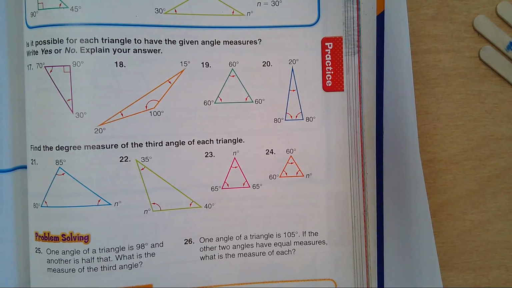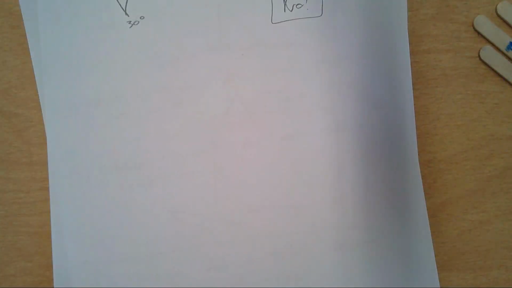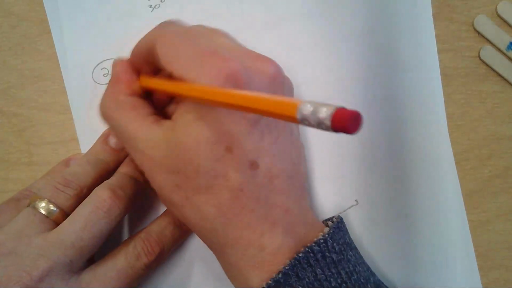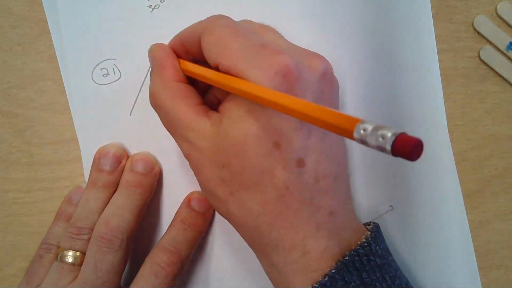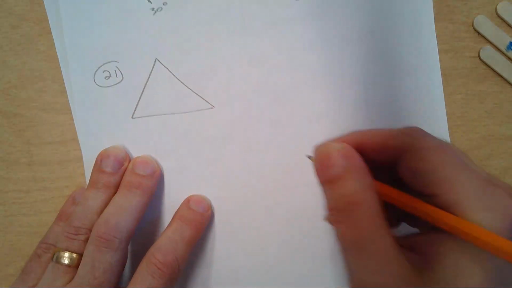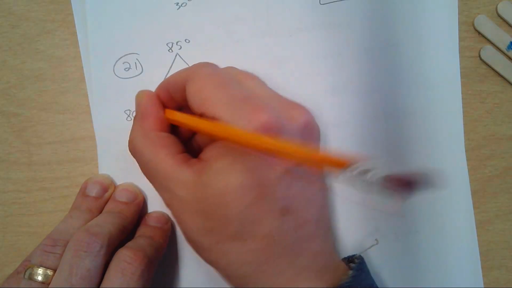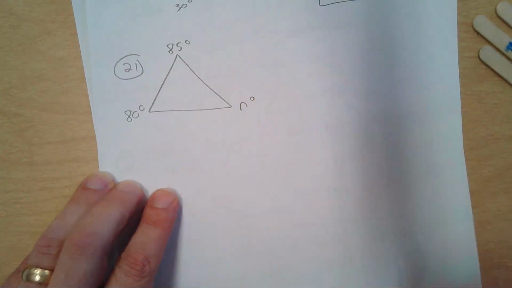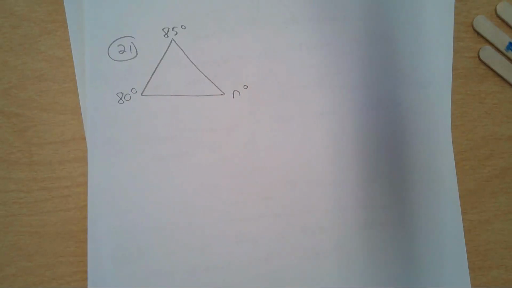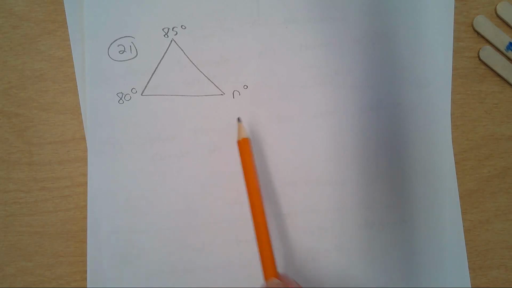Right, okay. Last part. So now pull it all together here. 21. So draw kind of roughly a triangle here. They tell me this is 85 degrees. They tell me this is 80 degrees. And the question is, well, what about that one over there? What's the measurement of that last side? Anybody have an idea how I could figure out what this is here?